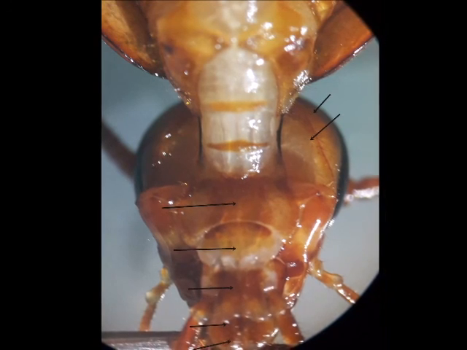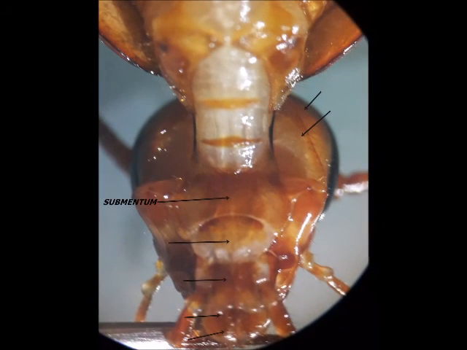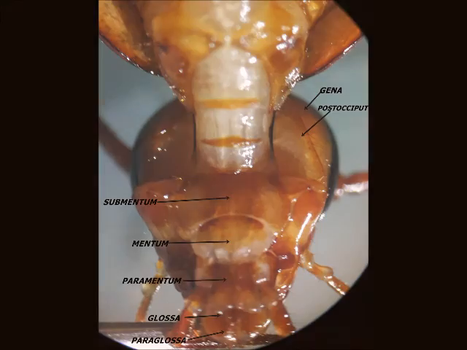The labium consists of a large plate-like proximal submentum. Articulated with it is the similarly plate-like but smaller mentum. Submentum and mentum are fused regions of the ancestral appendages. Each prementum bears a distal median glossa with a lateral paraglossa. That is the end of the external morphology of the cockroach head.